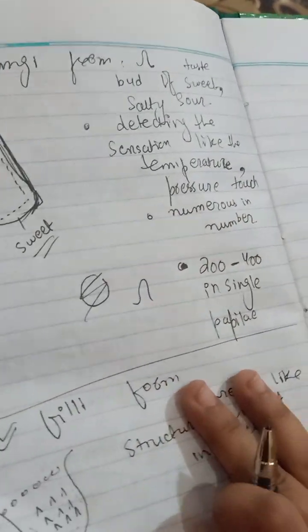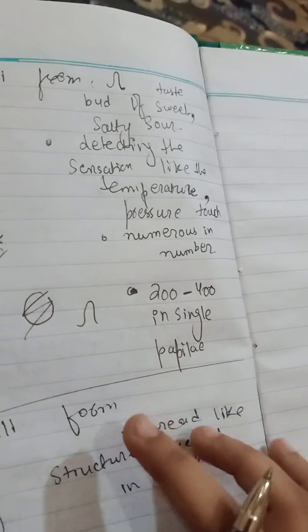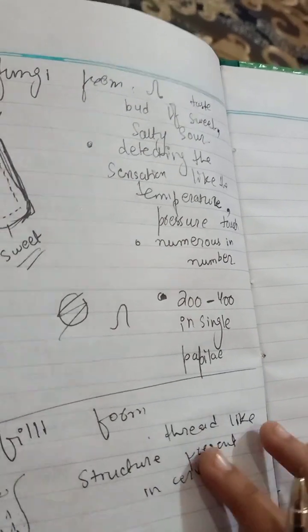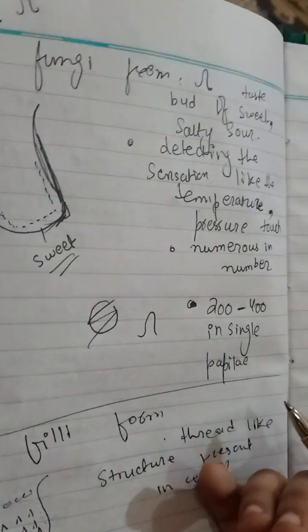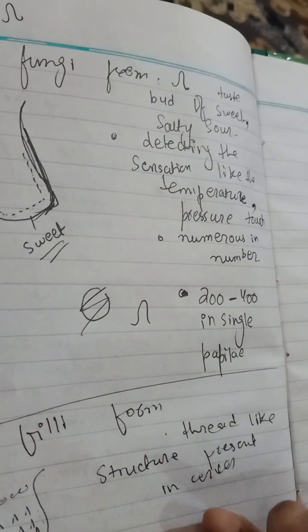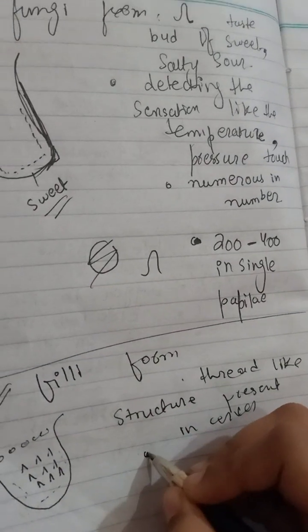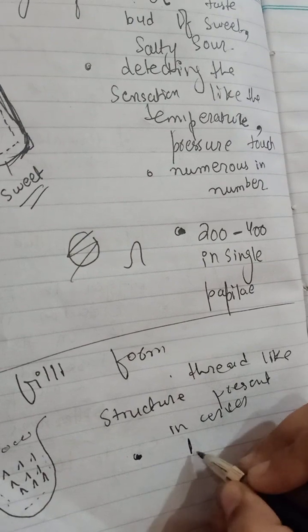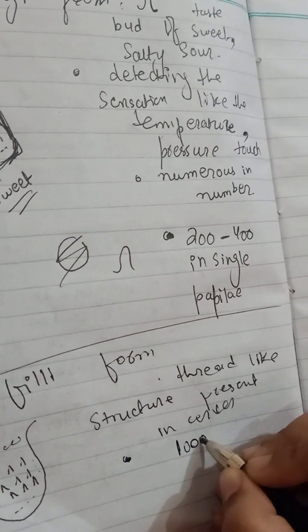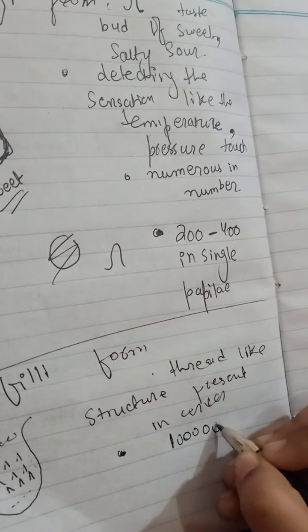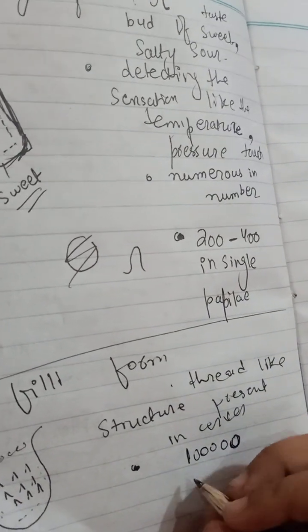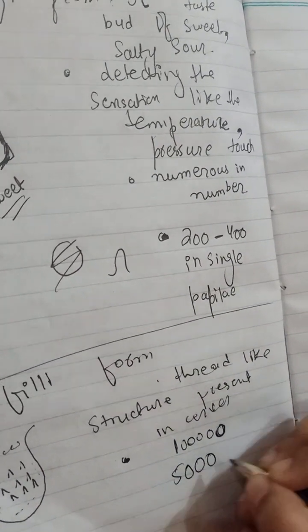According to them, they are less, and the circumvallate has the largest number of taste buds. Let me tell you one more thing: in all the papillae there are 10,000 taste buds, but the functional ones are 5,000.